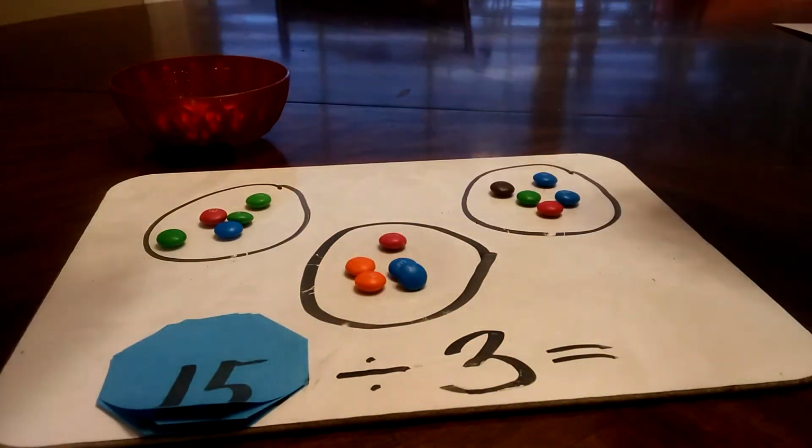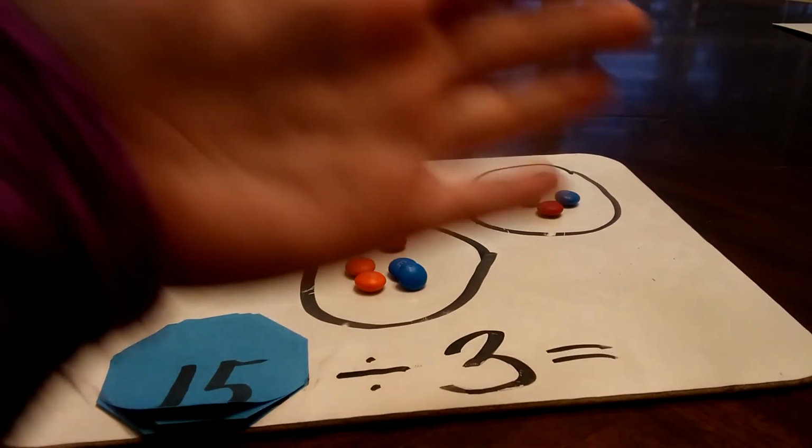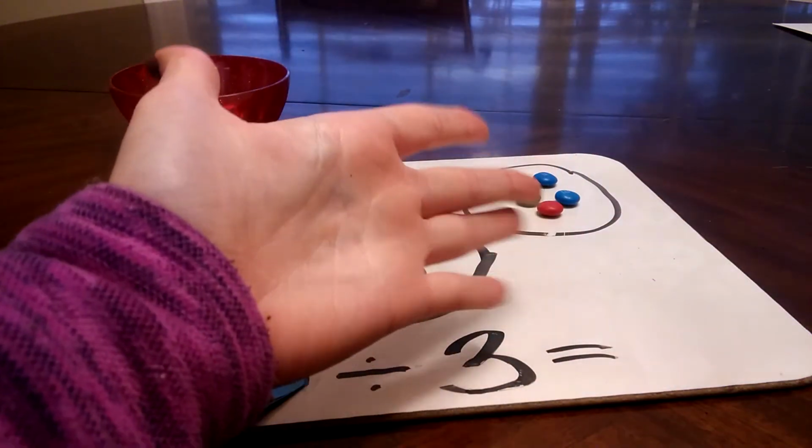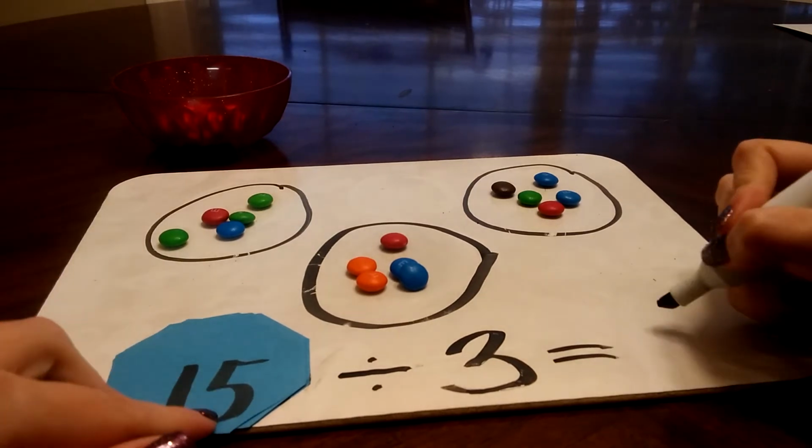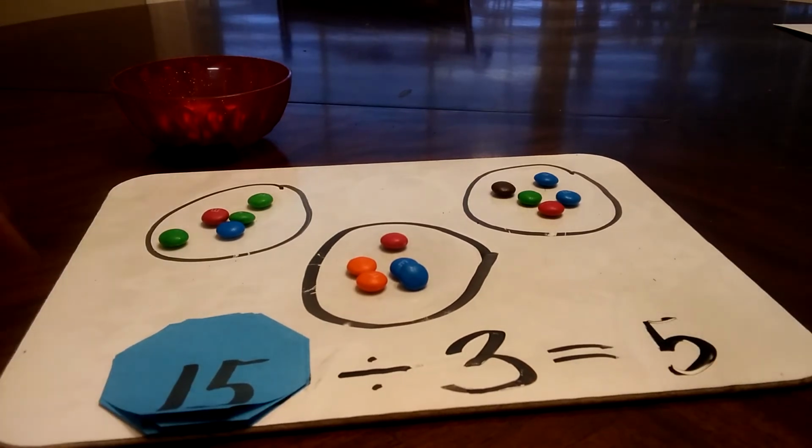And they're starting to melt on my hand, I don't know if you can see that. Okay, so 15 divided by 3, you can see, is 5. There are 5 in each group, so 15 divided by 3 equals 5.